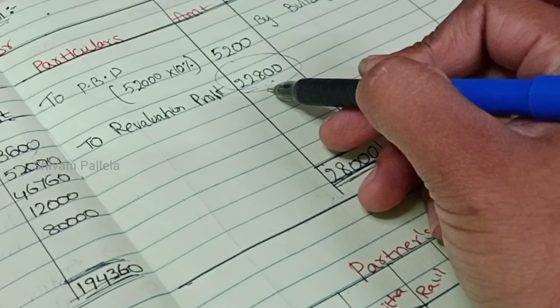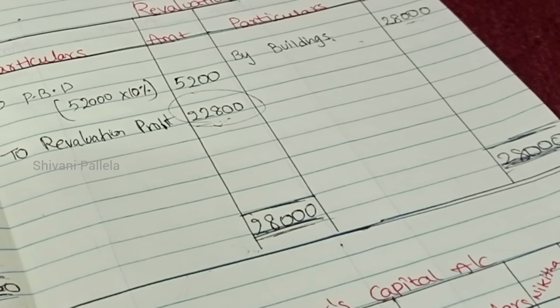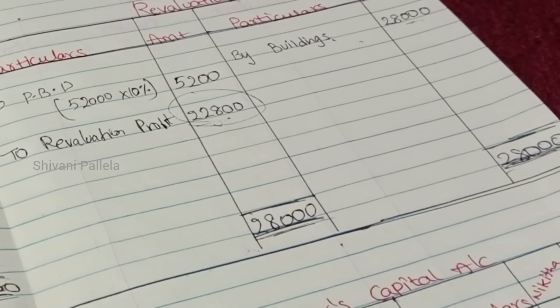This amount we need to share to the partners, right? So that's the reason. You will have the same thing, nothing to worry about. Just one small adjustment will be there.